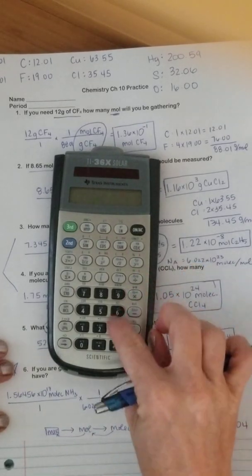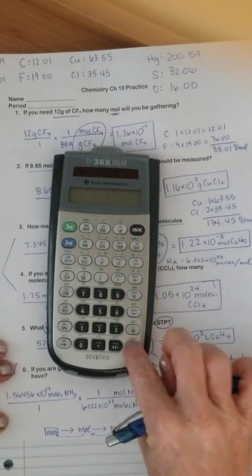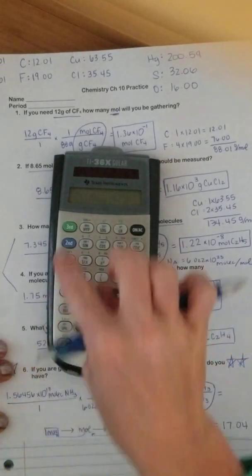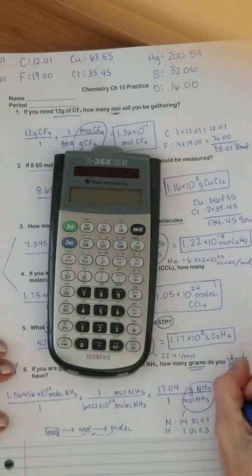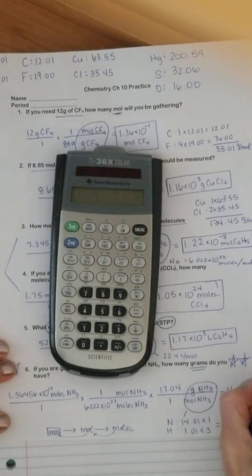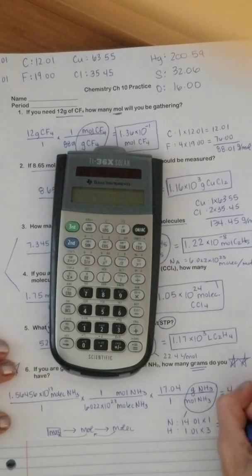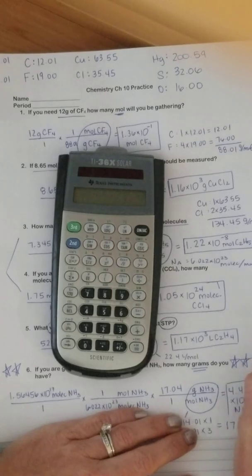Now divided by 6.022 times 10 to the 23rd. And put that into scientific notation, and I get 4.43 times 10 to the negative 6 grams of NH3. That is my final answer over here.